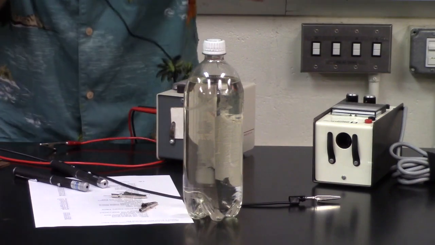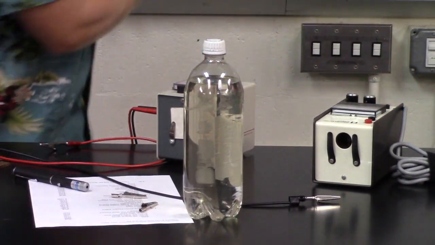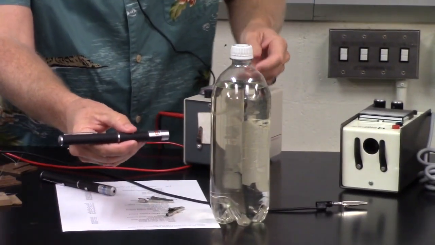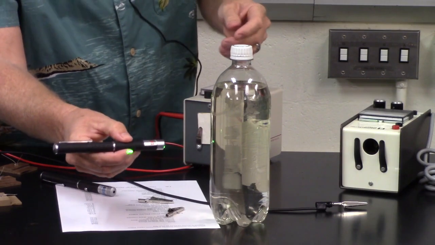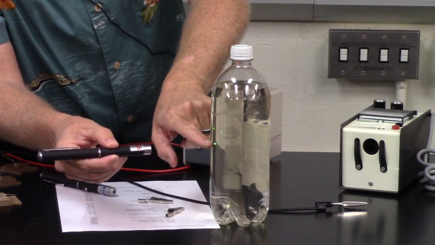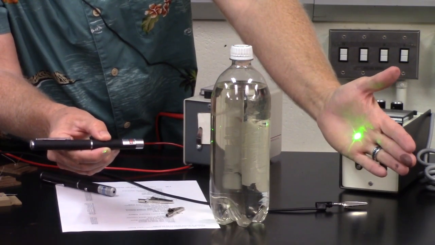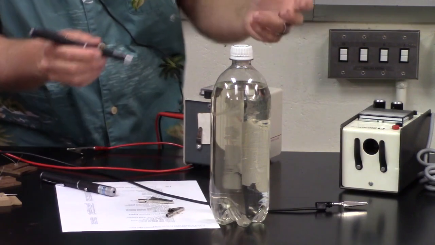It's below what we call its cutoff. Green one, I think this is the green one, same thing. It's probably a little bit easier to see on the camera because it's brighter. But again, if I shine it in here, you can see a reflection off the surface. You can see it on my hand going through, and it just goes right through the tonic water. It doesn't do much of anything.